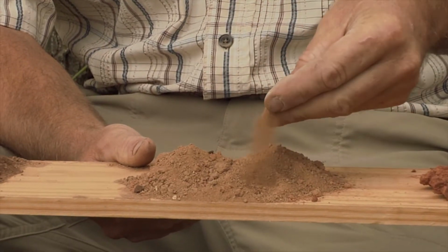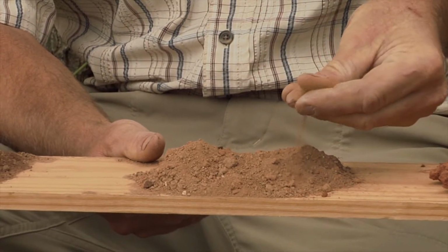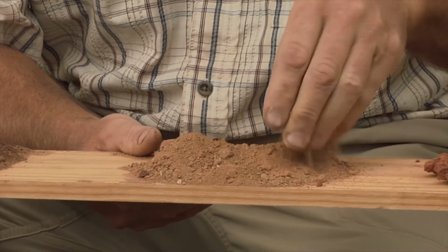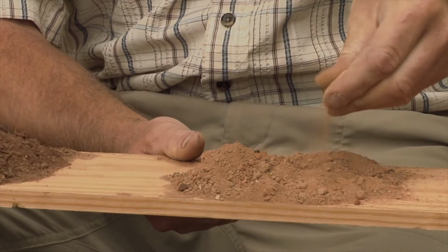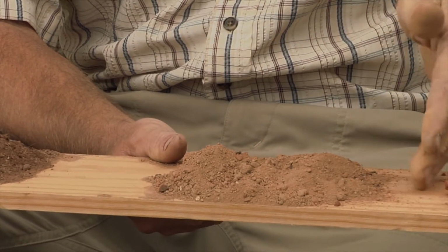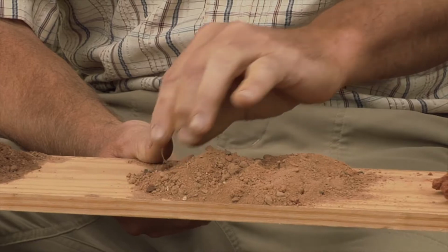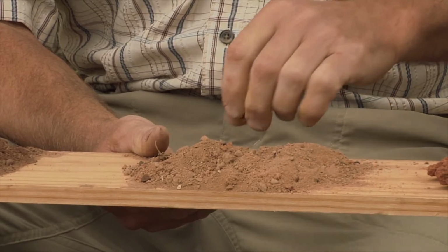You can feel it's almost got a gritty feel to it. I don't know if I can get close enough with my mic to hear the gritty sound of it, but it's definitely got a little bit of a gritty feel to it. And this is not a real sandy soil. If I really want to get a sandy soil, I'd go closer to the coast where you have a lot more sand content in the soil.